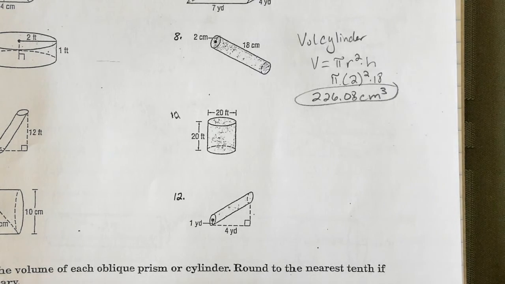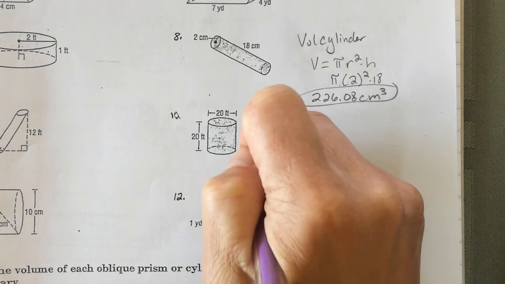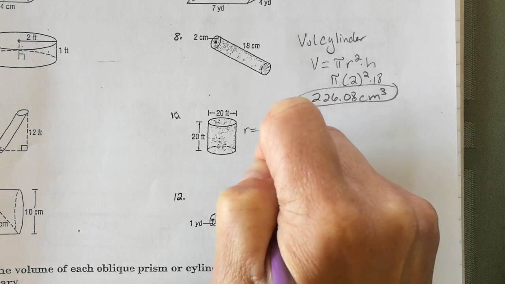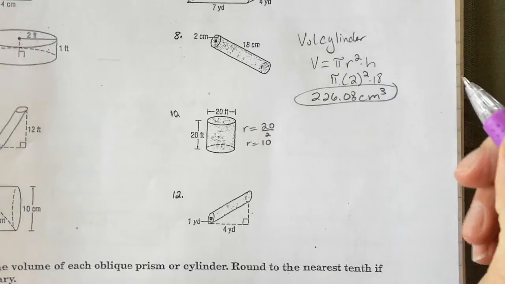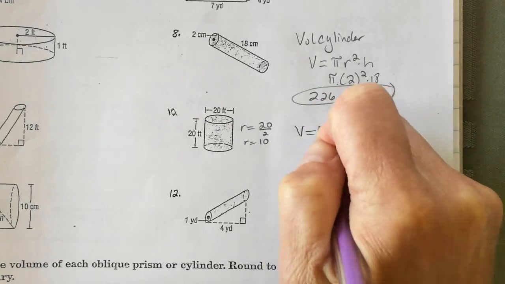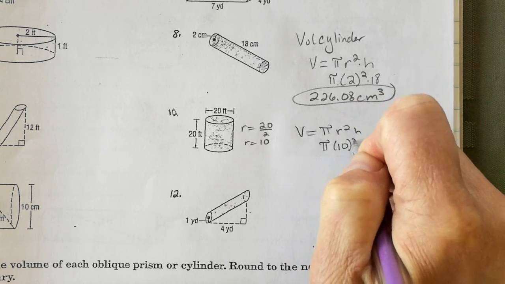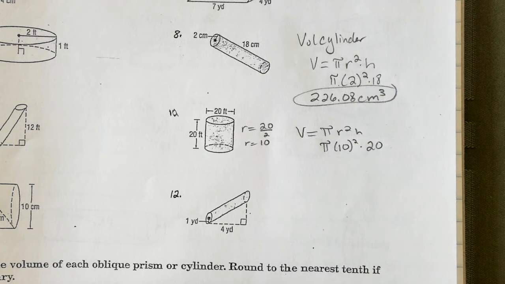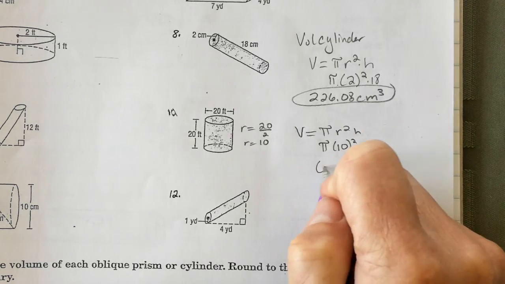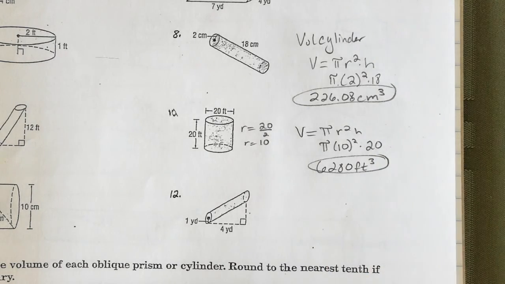Okay, now let's take a look at number 10. Number 10 is a little bit different. On number 10, they've given us the entire diameter, so we need to understand that it has to get cut in half, so our radius is 10. The height is 20. We can do the rest of this. Our volume is pi times r squared times height. So our radius is 10, that's the only thing that gets squared, times the height of 20. So 3.14 times 10 squared times 20. We are looking at 6,280 feet cubed.